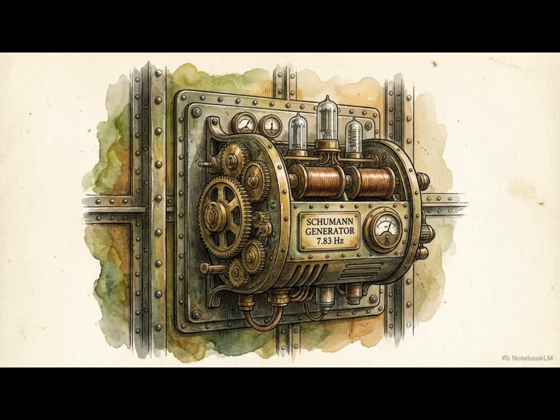During the early days of the space program, astronauts shielded from this planetary signal suffered severe physiological malfunction, emotional distress, and disrupted circadian rhythms. NASA had to install frequency generators to replicate the Earth's natural pulse and stabilize their crews.